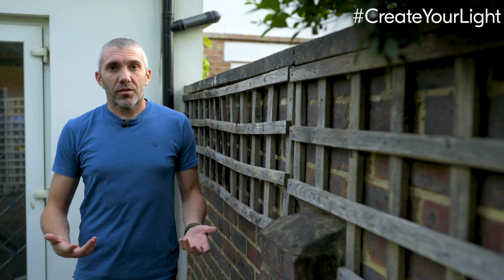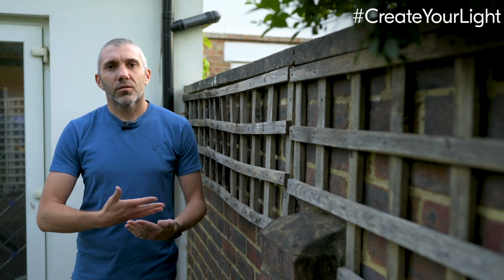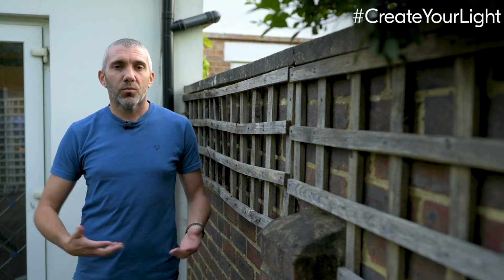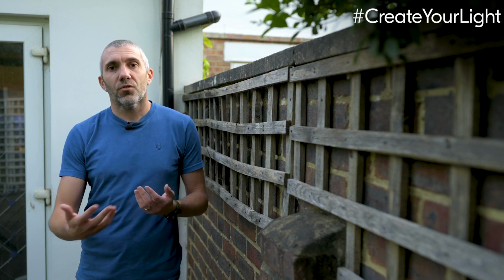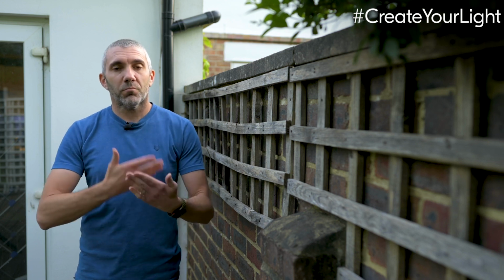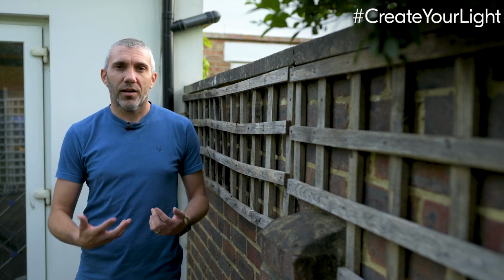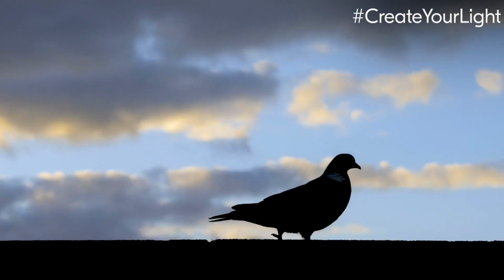Well, for a start, because there's no detail in the subject, you have to make sure the outline is crisp and clear. You can't have the subject in front of something else. If you could see detail in the picture, it wouldn't matter if, for example, a bird's wing was in front of a branch, because you could differentiate between the two. When it's a silhouette, however, those two shapes would become one, and it would have a distracting element to the photo. So what I try to do is photograph the pigeons walking across the wall here.